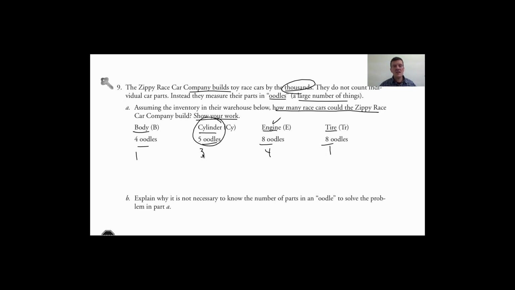So I can only make 1 oodle of cars because I've got 3 oodles there and only 2 left over in order to make the other cars. Okay, I can make 1 oodle. Actually, I suppose if you think of it this way, I can make 5 divided by 3. So 1 2/3 oodles of cars. Okay. All right.